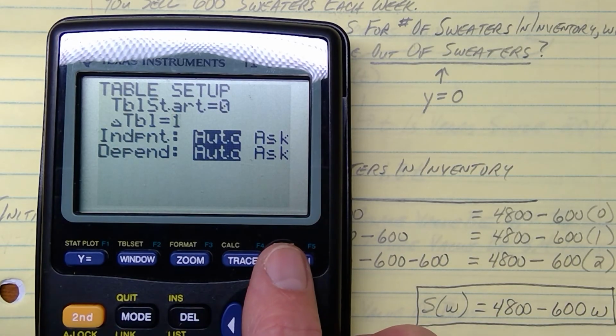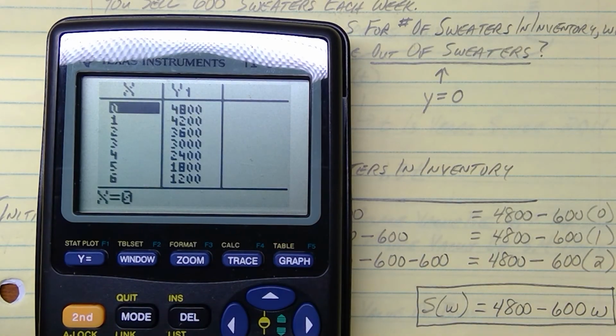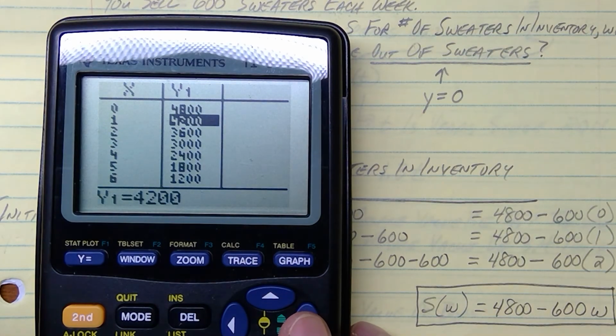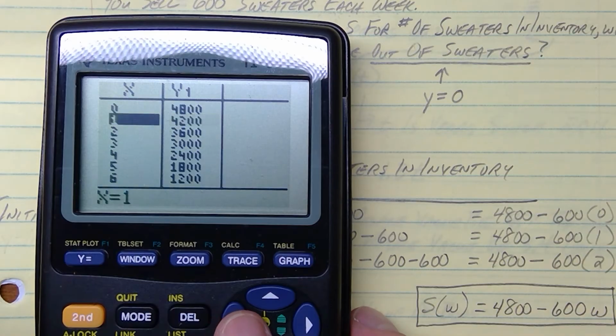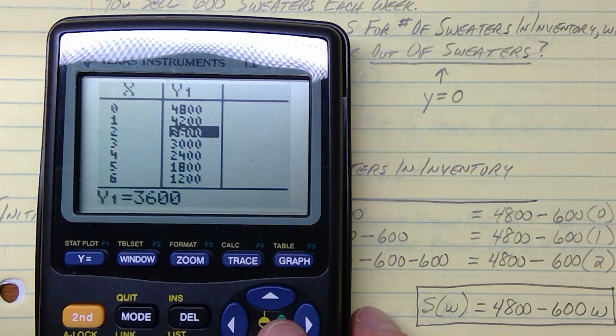So second function, table, and there's my table. So at 0 weeks, I had 4,800 sweaters. That's my initial value. That's what I started with. Back in junior high, you called this a y-intercept. All right, I started with 4,800 sweaters, and every time a week goes by, X is your time, I have 600 less sweaters, or 600 fewer sweaters. And after 2 weeks, I have 3,600 and so on.